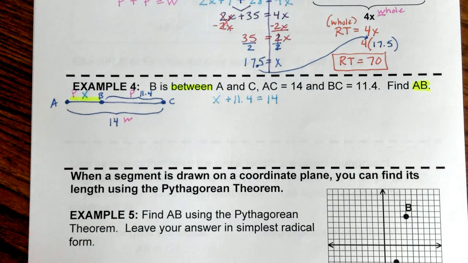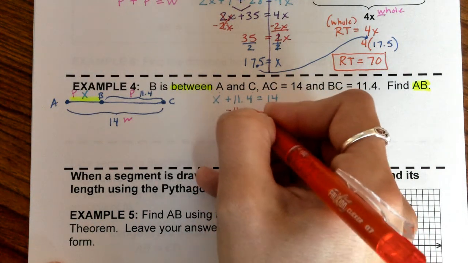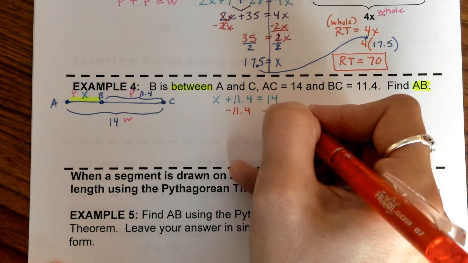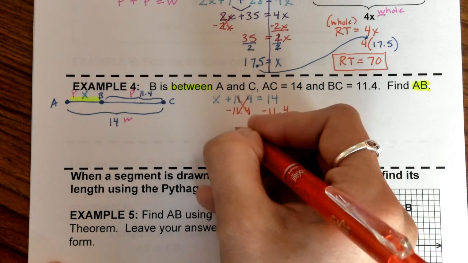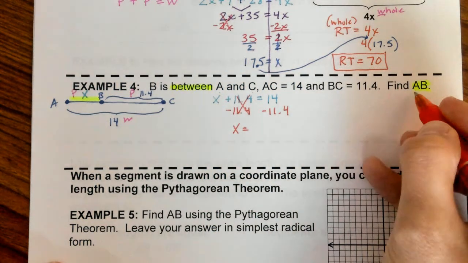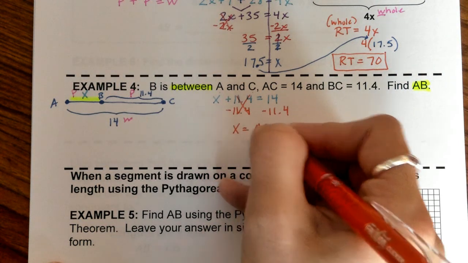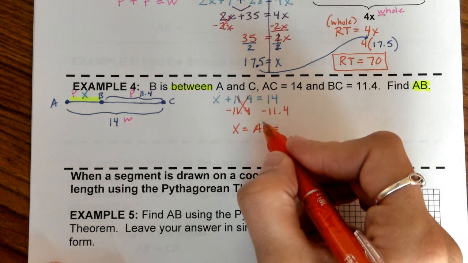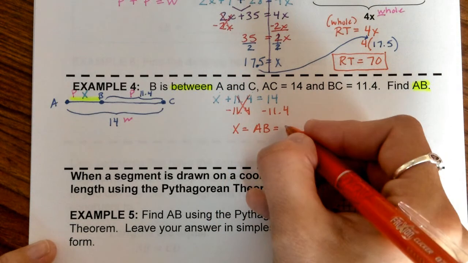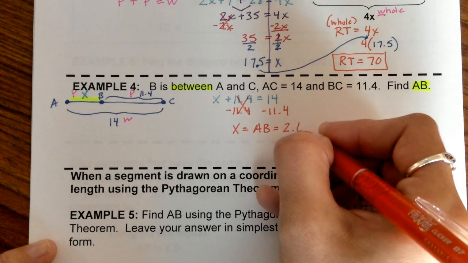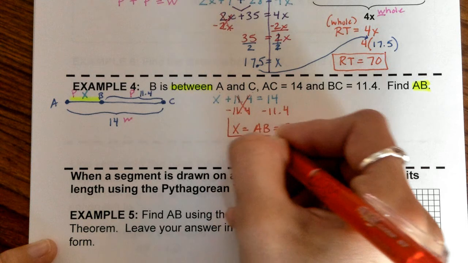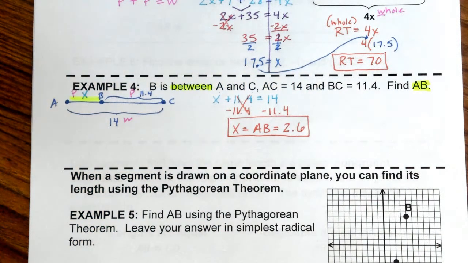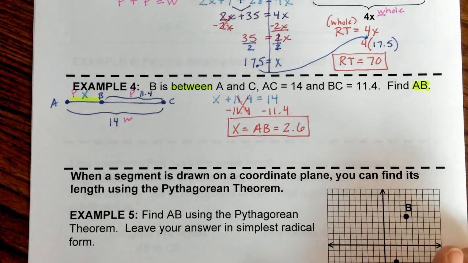All we have to do is subtract that 11.4 from both sides. We're going to find out that x, also known as AB, our missing segment distance here, is going to wind up being 2.6. Okay, so whether we have to draw it, whether we have the algebra in it, we started off with the difficult part, doing the algebra.